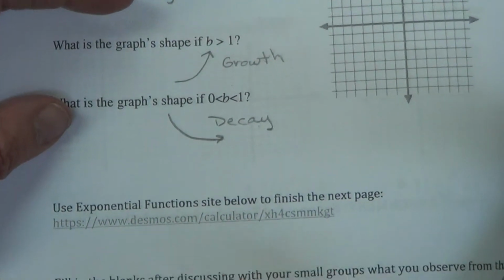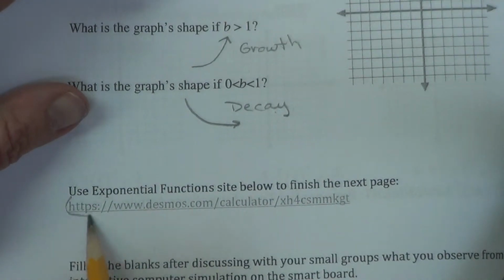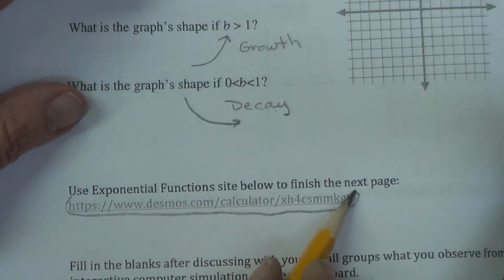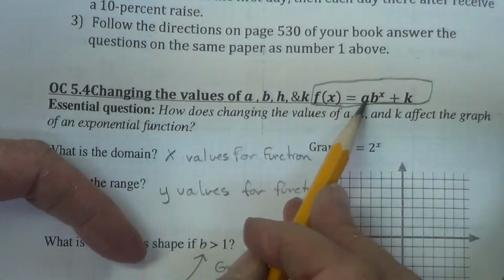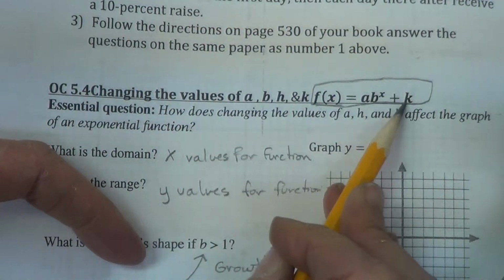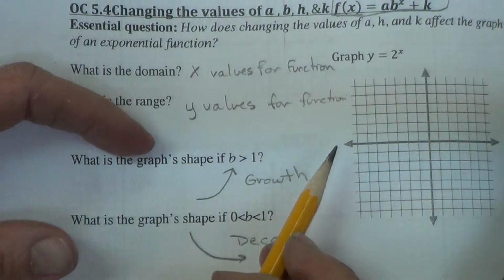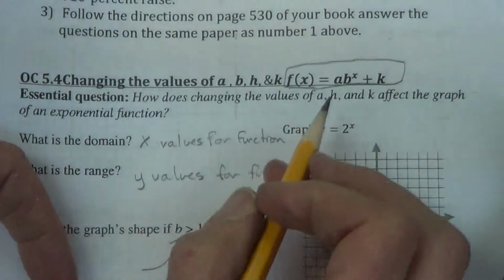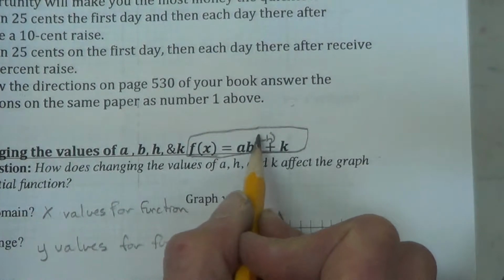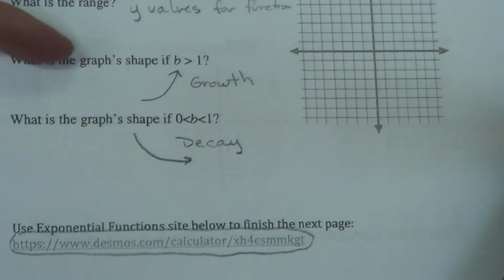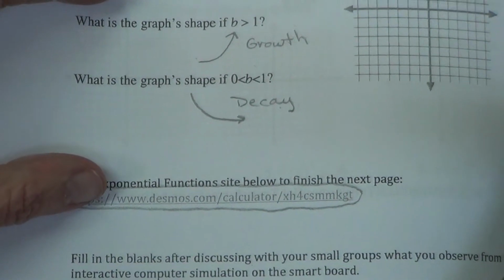Okay, right now, if you can get online and look at this site, it allows you to change your a value, your b value, your k value in this function. Oh, and it also has an h value. I didn't put the h. It should be x minus h up here. Okay, so if you can do that, go ahead. Otherwise, in class, we'll have a computer set up where you can do that.